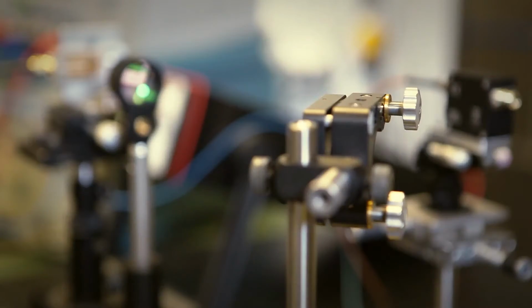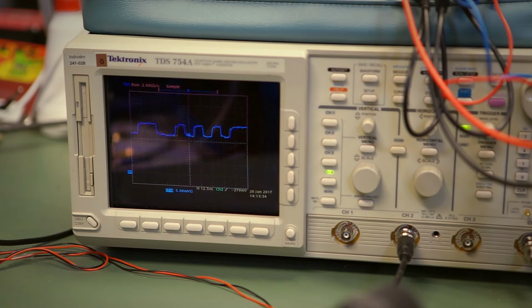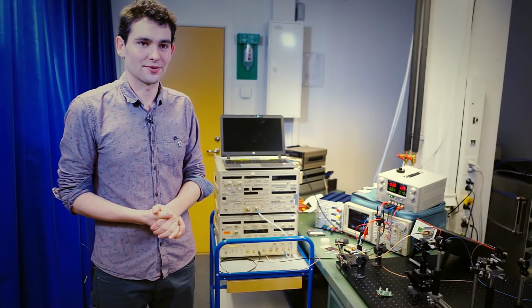The modulator is the center of this communication link, and since we're creating it here at Acreo, we can shape it the way we want. For this link I'm going to use a 150 micron round pixel, and just by applying an electric field to this component will change its optical response. This is due to a quantum effect called the Stark effect, and this will induce modulation to our optical beam.